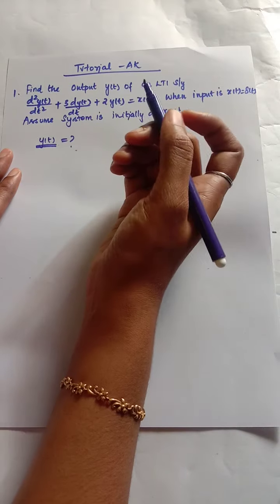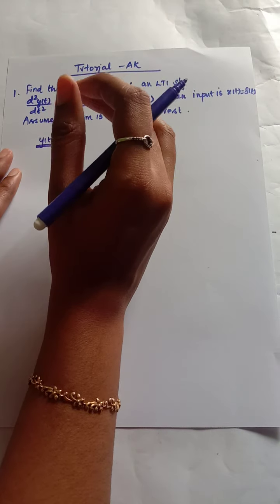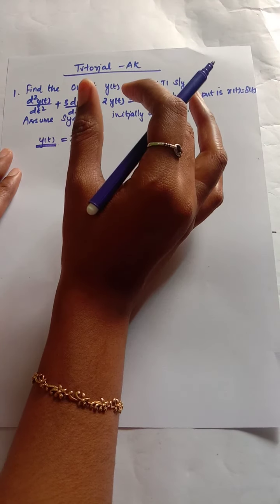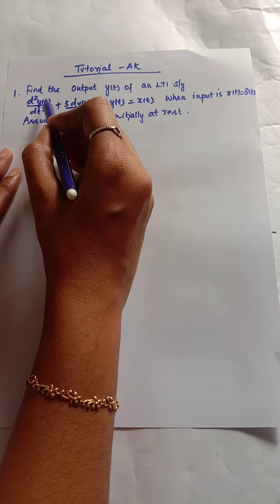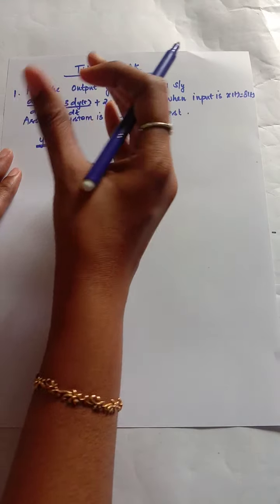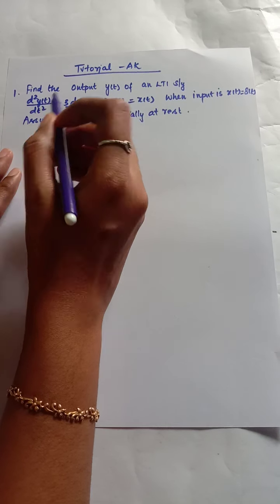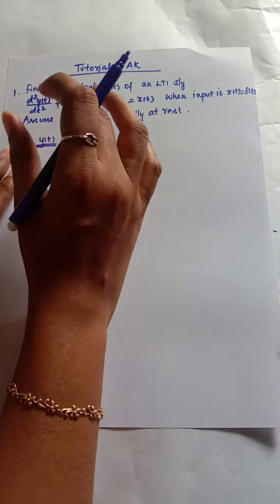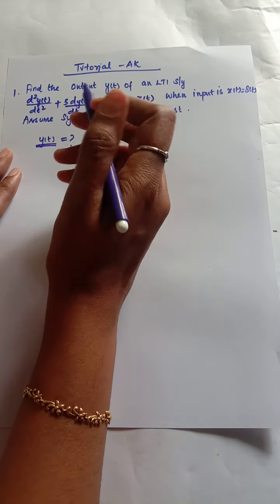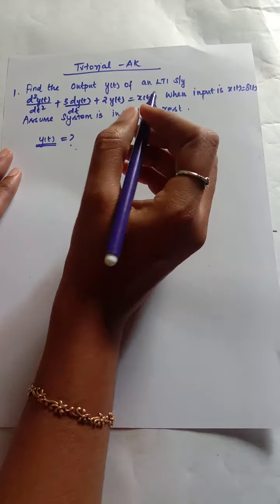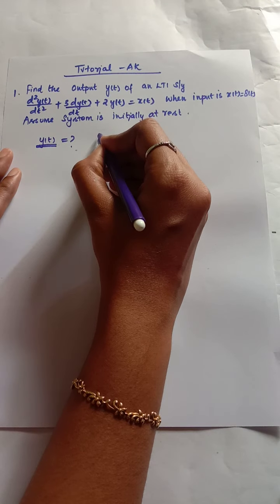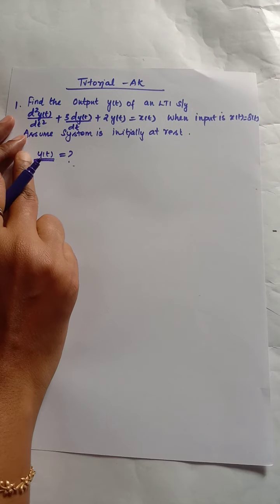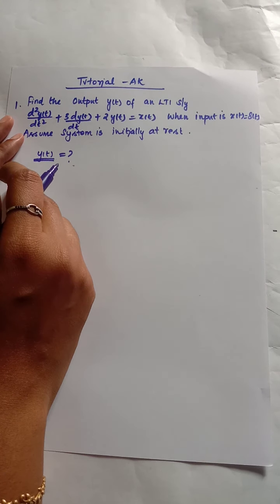First thing, if the differential equation is given, you need to remove the terms y of t. How we can segregate the terms y of t is simple. You need to apply the properties, that is the differential property. Then we need to find out the transfer function, that is the procedure. If it is given, you need to find out the transfer function. So the first step is to find out the transfer function.